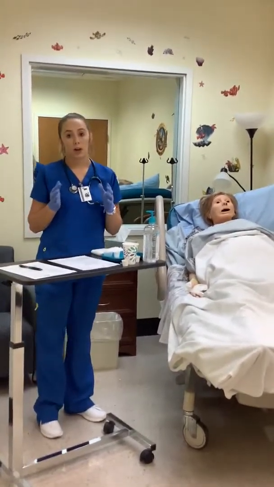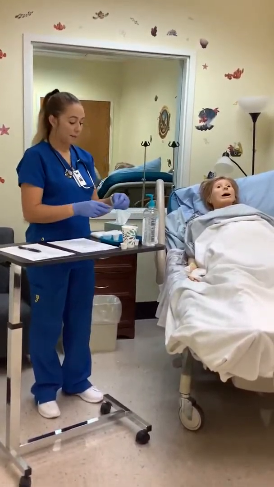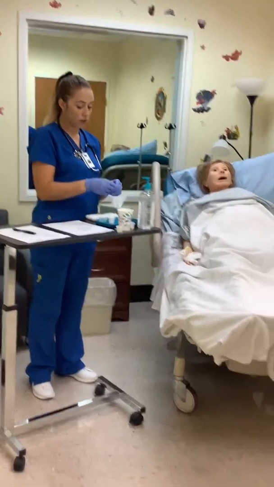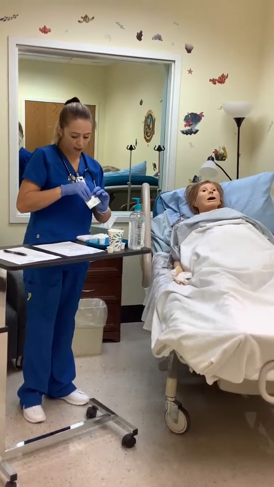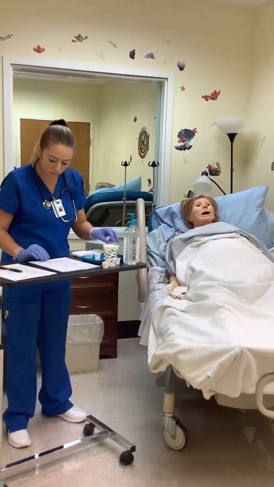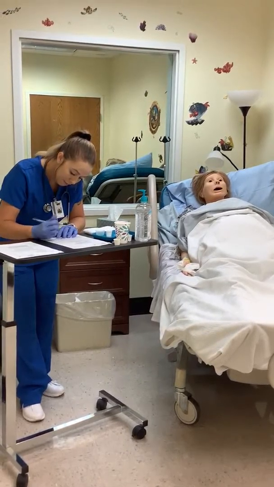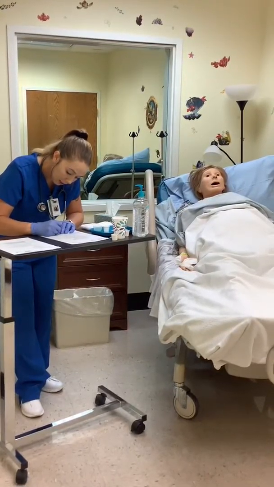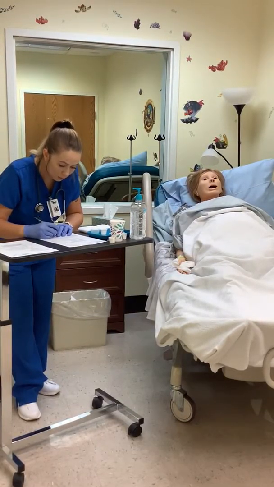For the purpose of the video, I'm not going to, but this would be a great time to change gloves before I put on the new patch. And before putting on the fentanyl patch, I want to make sure that with a permanent marker, I mark down the time, which is 0900, and then the date, and also where it will be going.